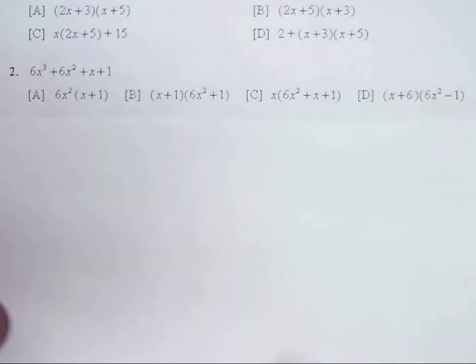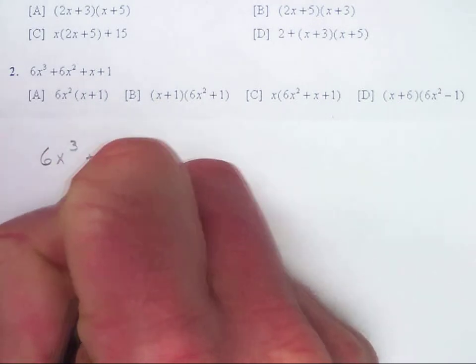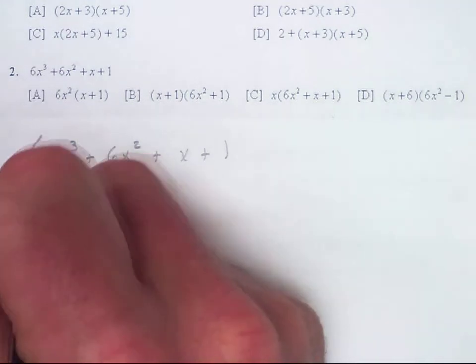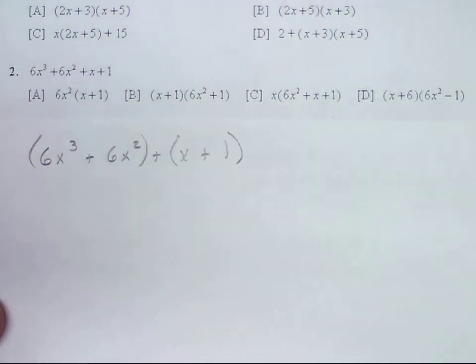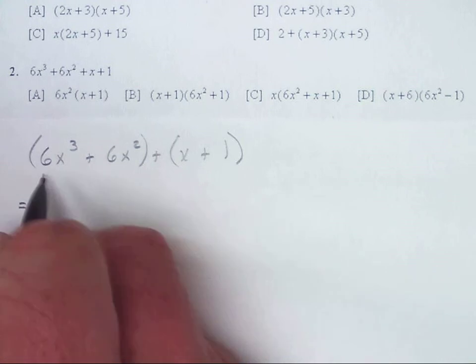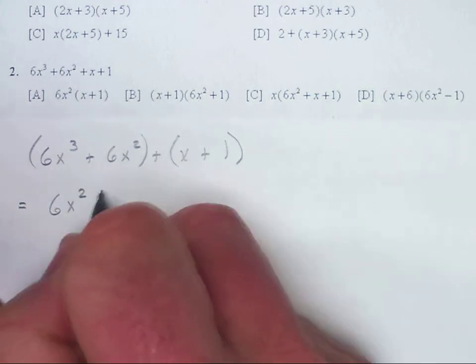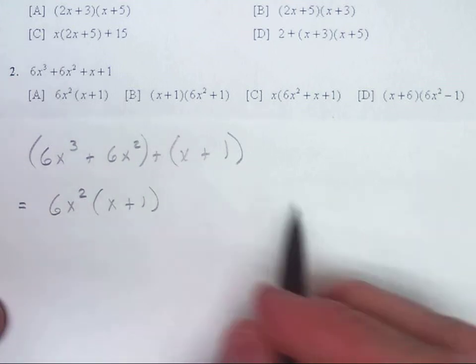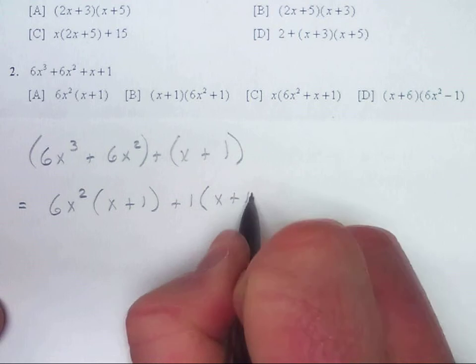In number 2, once again, we're given this four-term expression, and we're being asked to factor this by grouping. So I'll group the first two, and I'll group the second two. Now the greatest common factor of the first group is 6x squared, leaving me x plus 1. And the greatest common factor of the second group would just be 1, leaving x plus 1.